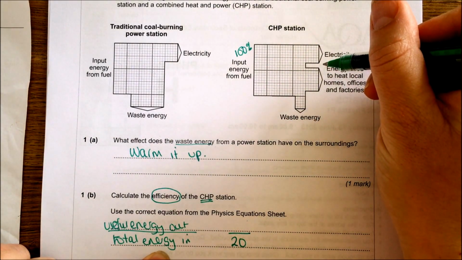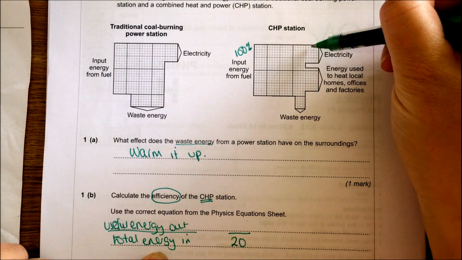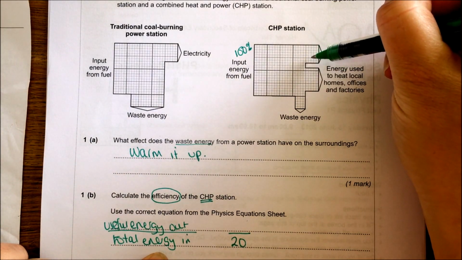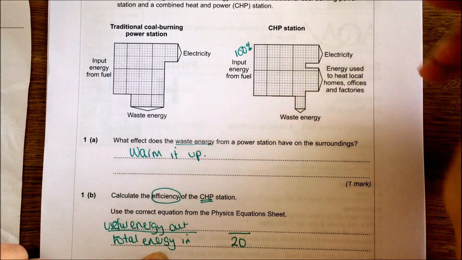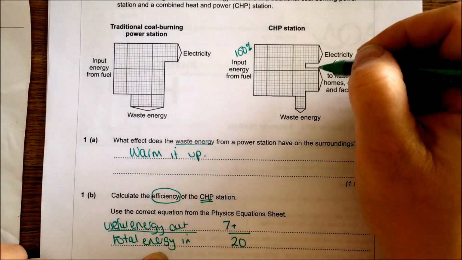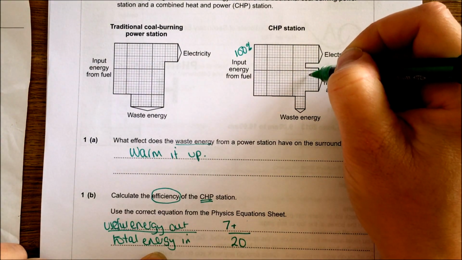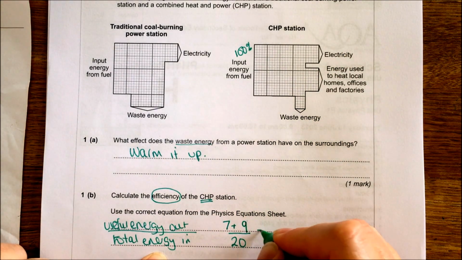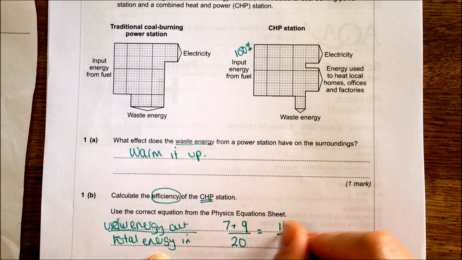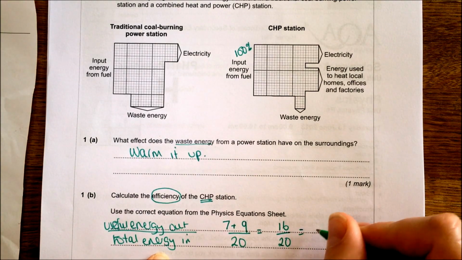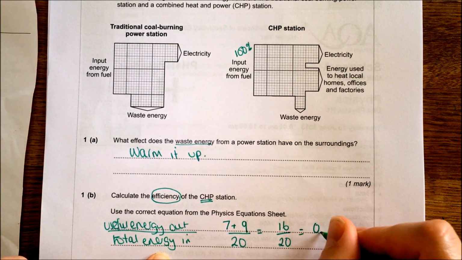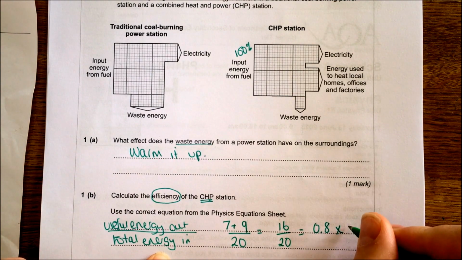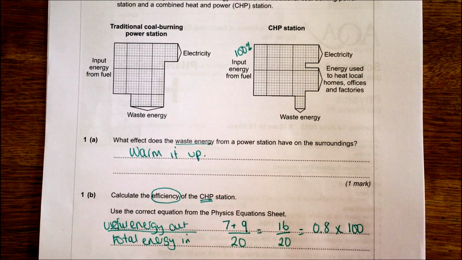And on this side over here, we've got 1, 2, 3, 4, 5, 6, 7 plus 1, 2, 3, 4, 5, 6, 7, 8, 9. So what we've got is 16 divided by 20, and that would give us 0.8, and then we need to times that by 100.